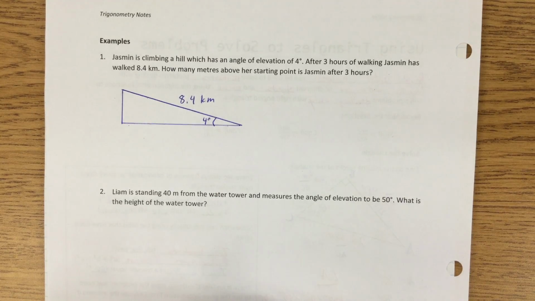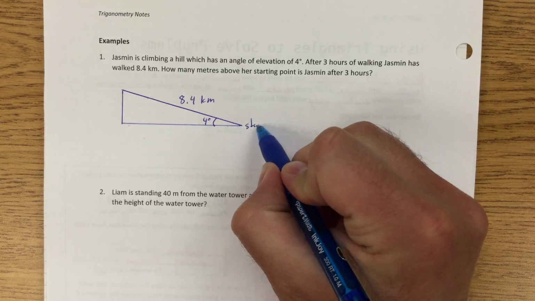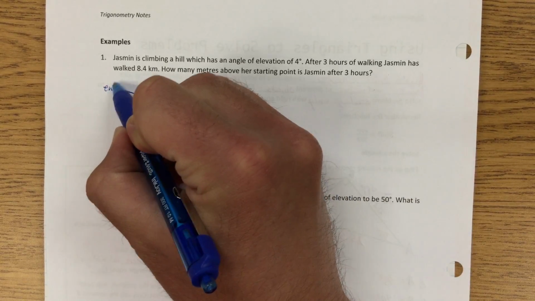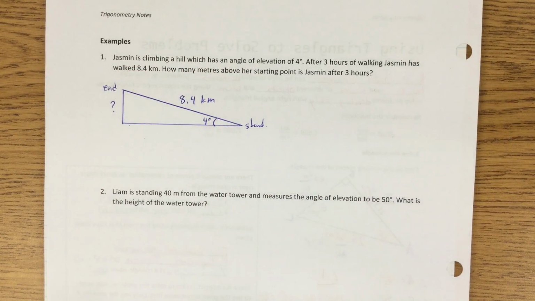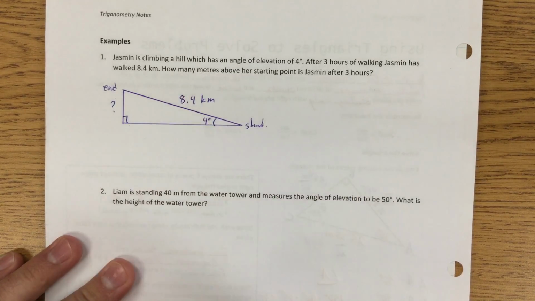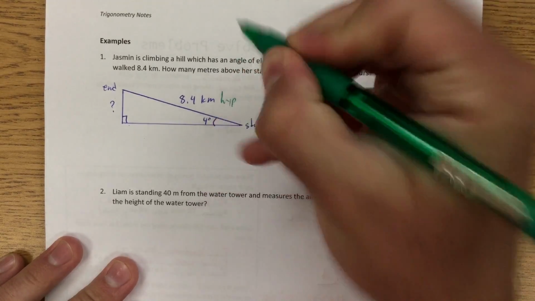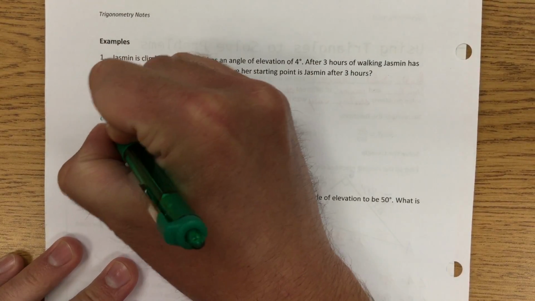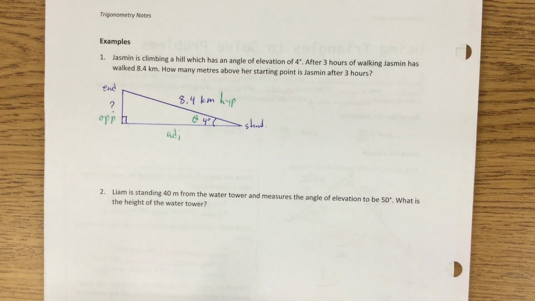Now it's asking for how many meters above her starting point is Jasmine after 3 hours. This is her starting point. This is her ending point, or at least 3 hours later. We are looking for how high up she is. This is a right angle. Now, in this question, we're given the hypotenuse. We're asked to find the opposite side, and we're not too worried about the adjacent side at this point.